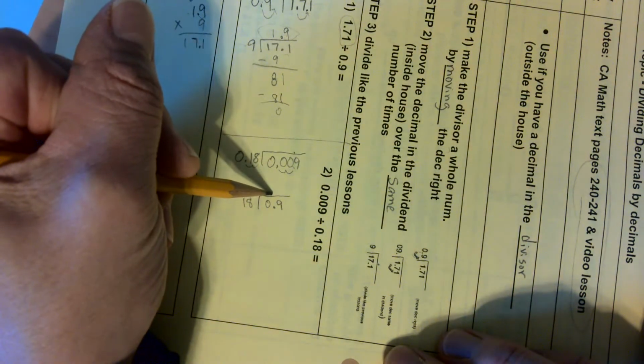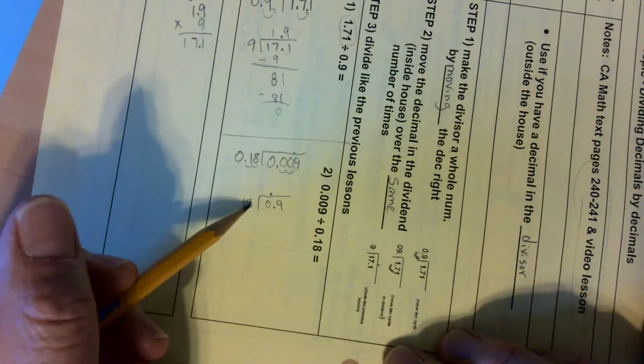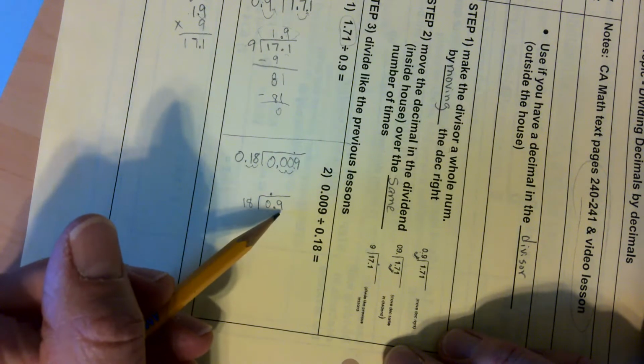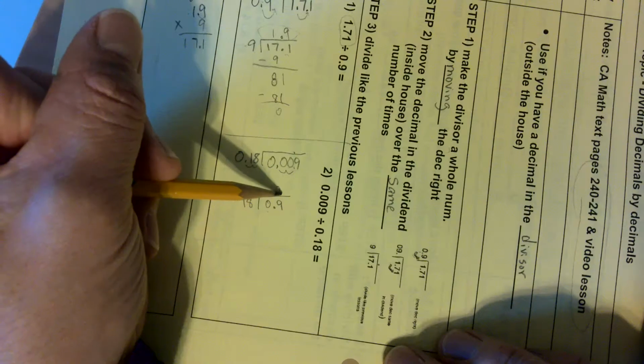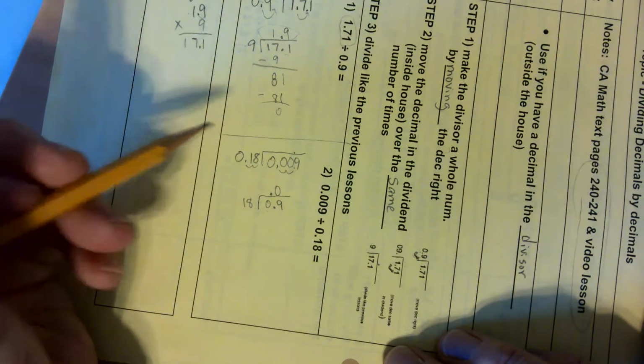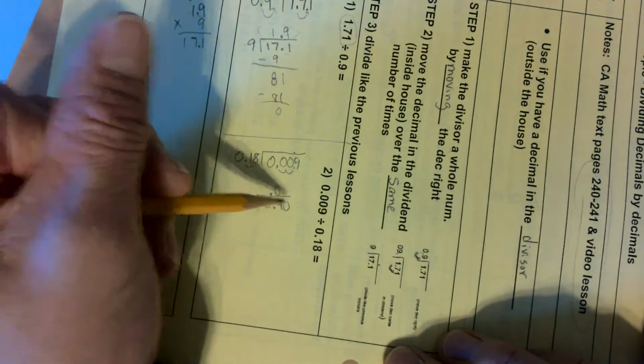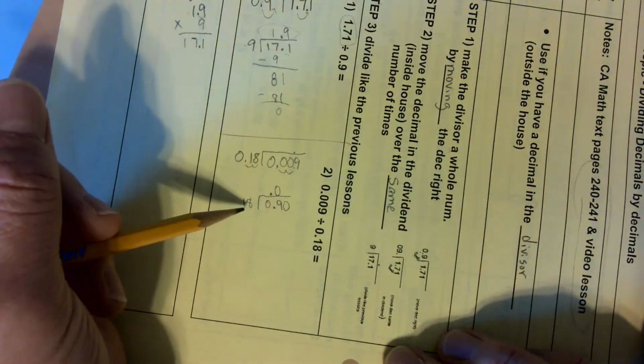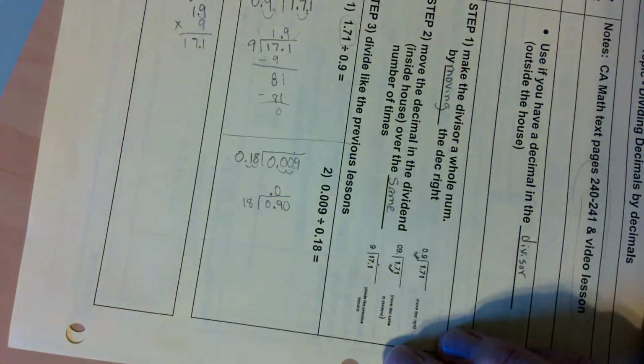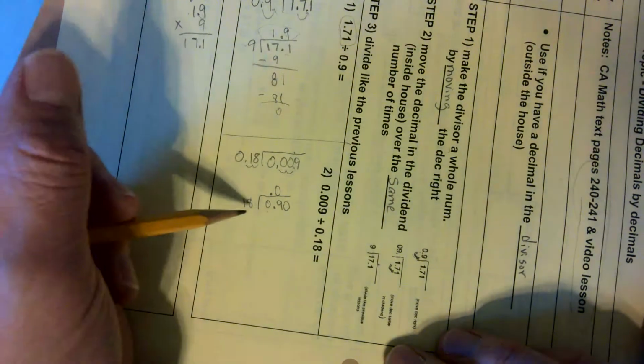So this comes straight up there, and 18 doesn't go into 0, so we move on. 18 can't go into 9. So this is a little bit tricky. I didn't explain this before, but here's what you do. You put a 0 there. Got to have a place there for that, and then add a 0 afterwards. So now we're doing 18 into 90, and so I'm going to take a guess.